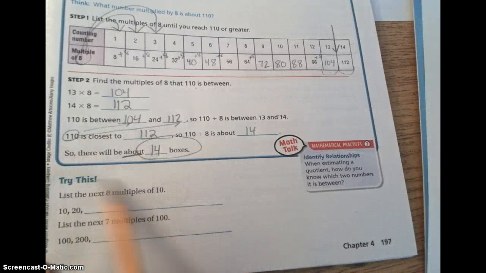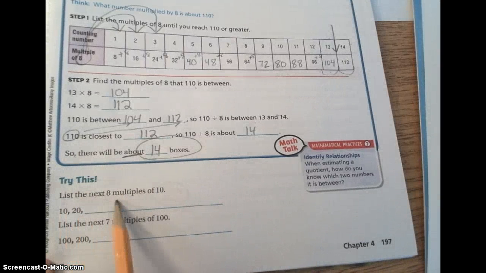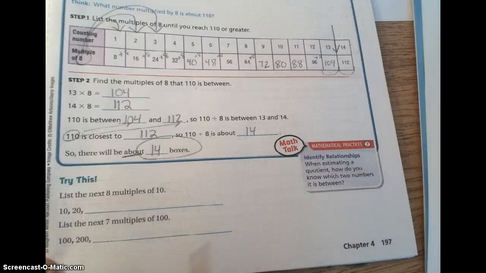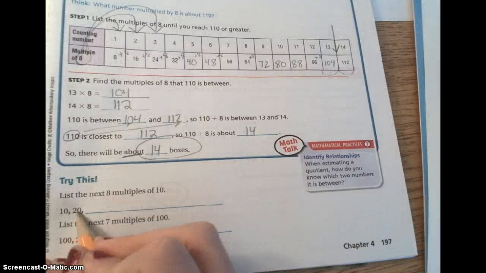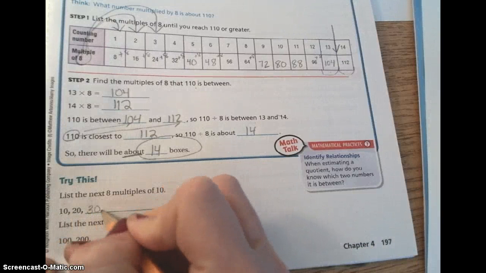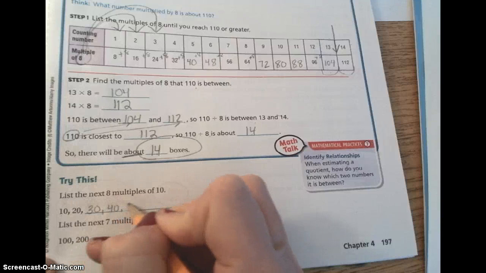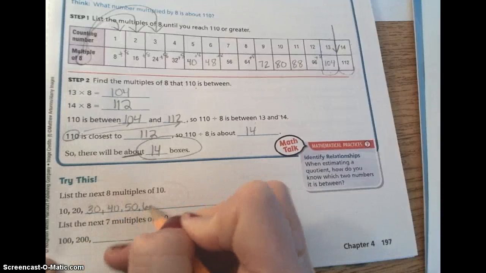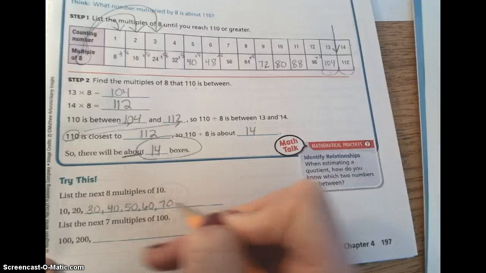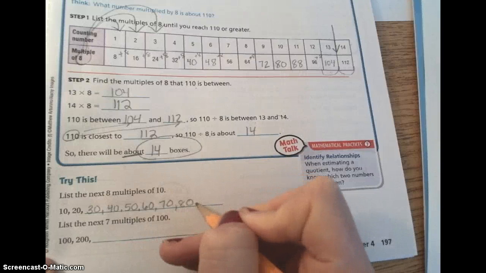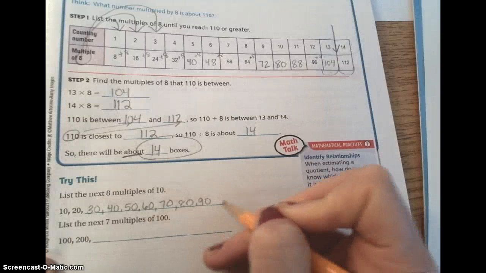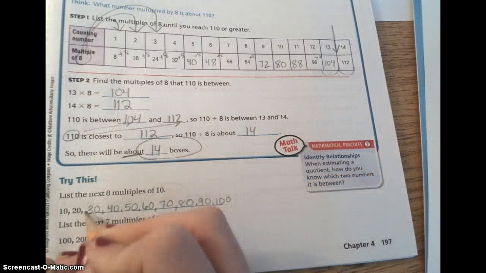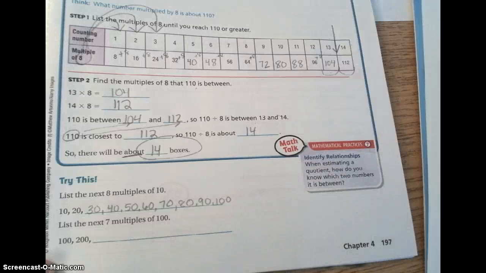Down here on try this, it says list the next 8 multiples of 10. So you're going to skip count by tens and list the next 8 multiples. So 10, 20, 30, 40, 50, 60, 70, 80, 90, 100. Is that 8? Yes.